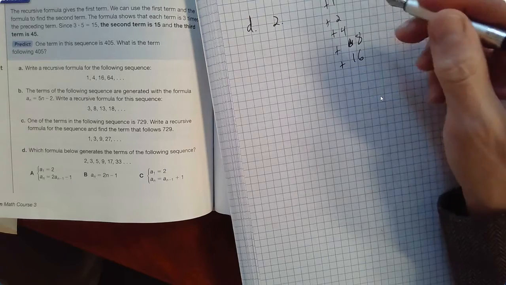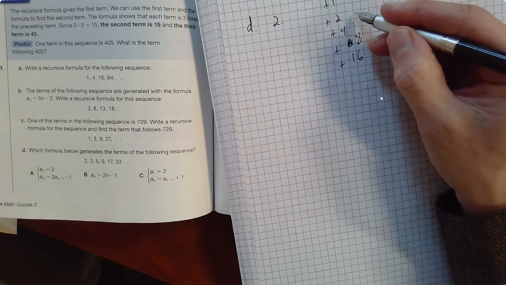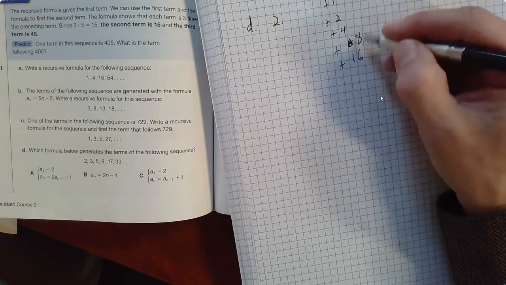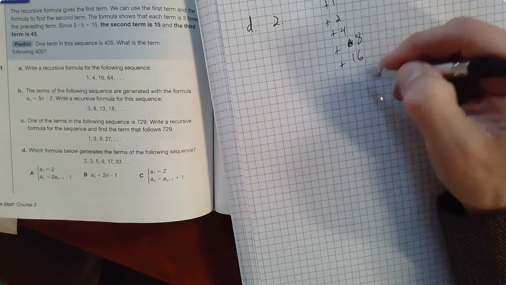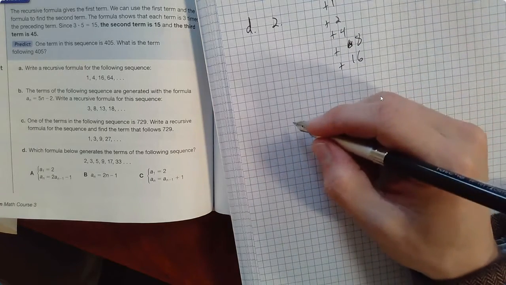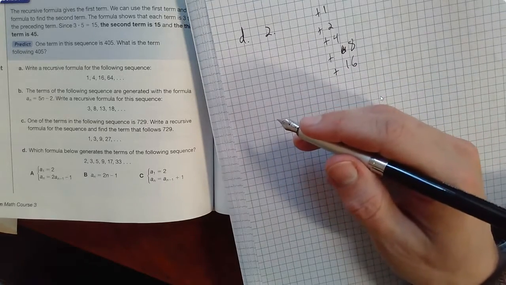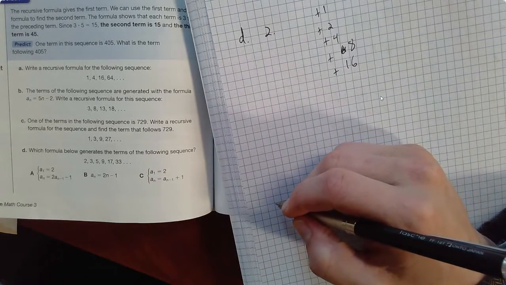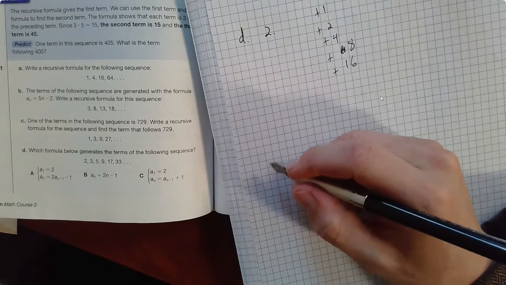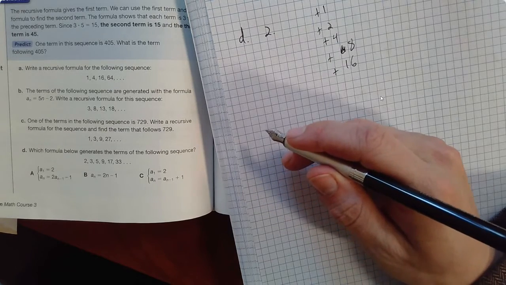Okay. So what's happening is the number is being multiplied by 2. Start with 2.